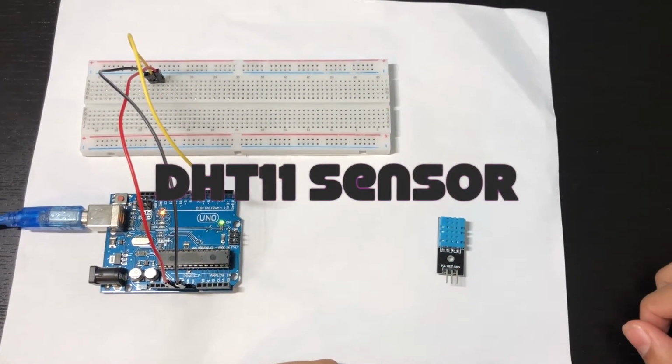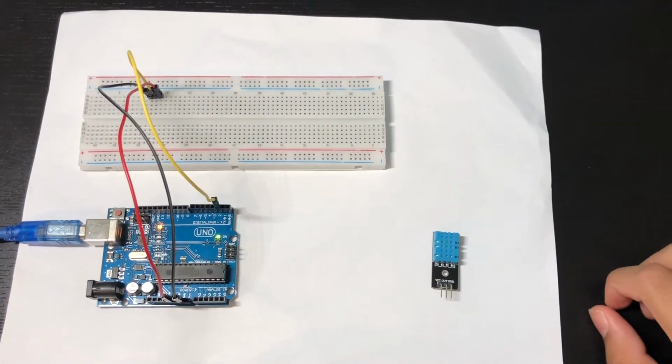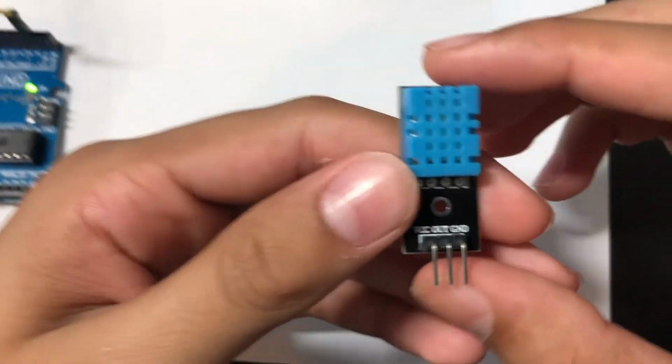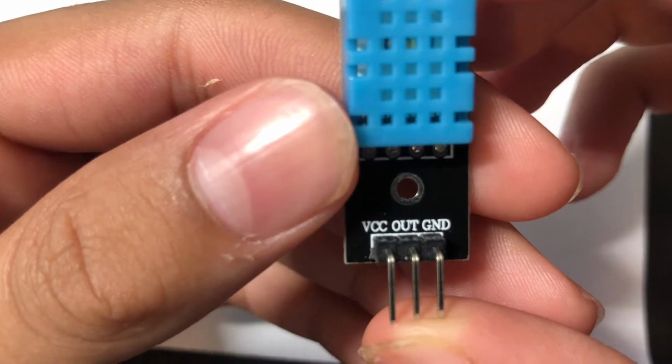Hello friends, today we'll talk about the DHT11 temperature and humidity sensor. So this is a DHT11 temperature and humidity sensor. It is a digital sensor.